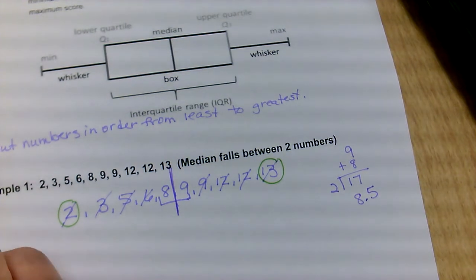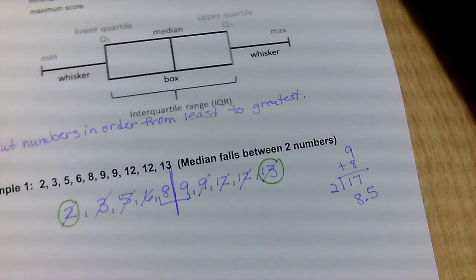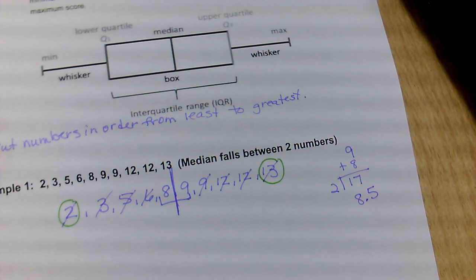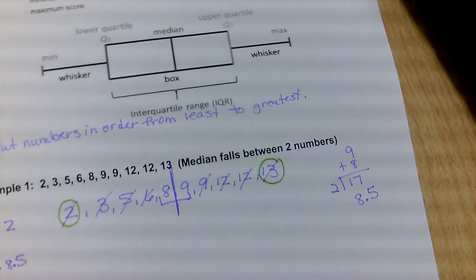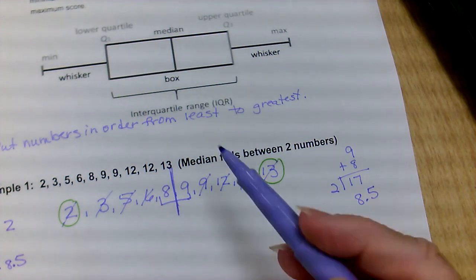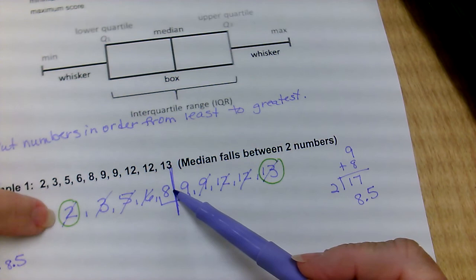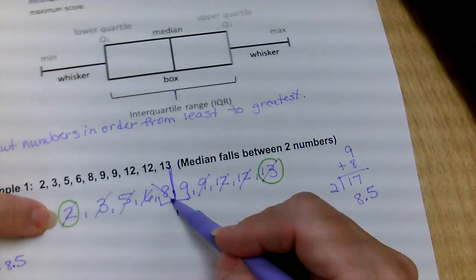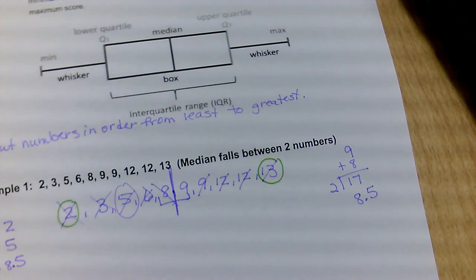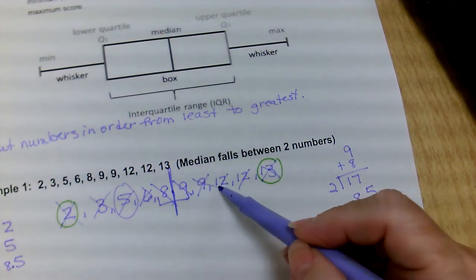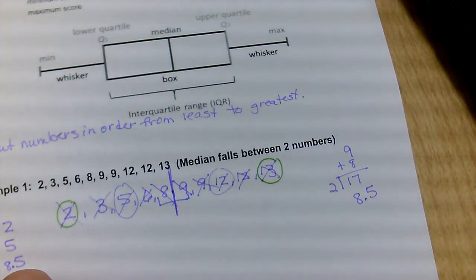So we've got the lower extreme, the lower quartile, the median, the upper quartile, and the upper extreme. Our median is 8.5. Our lower extreme, which is our lowest number, is 2, and our upper extreme is 13. The lower quartile is the median of the lower half. If we mark these out, it is 5. And for the upper half, if we mark these out, it's 12.